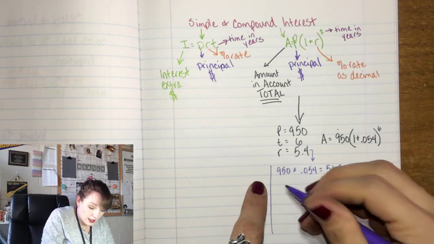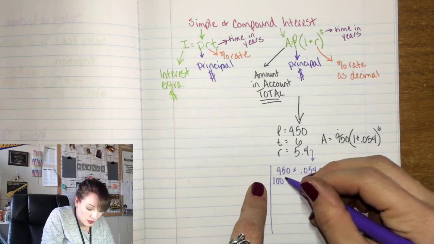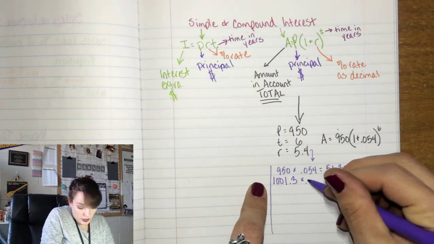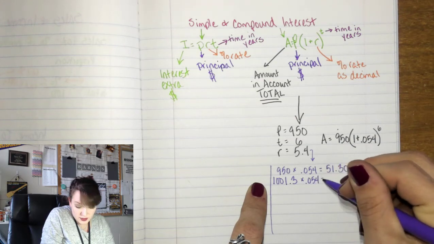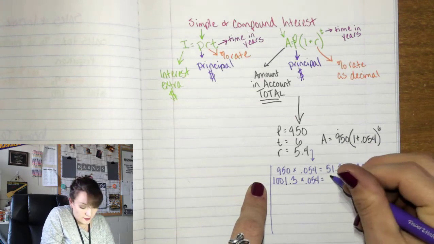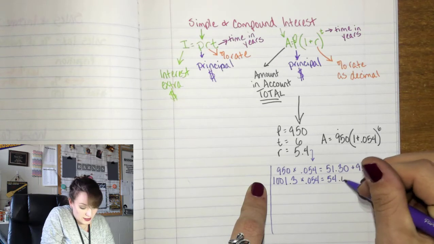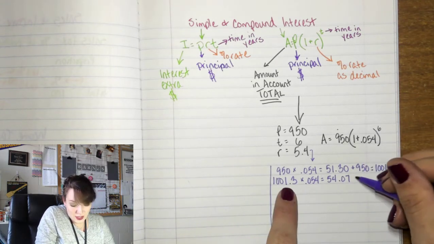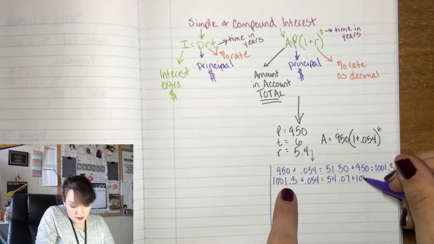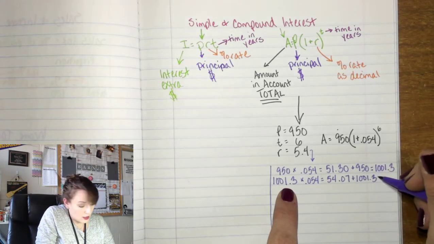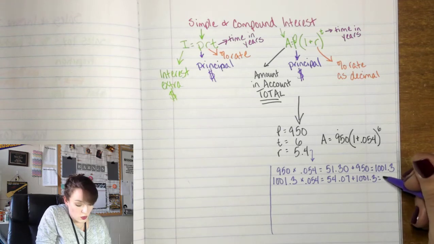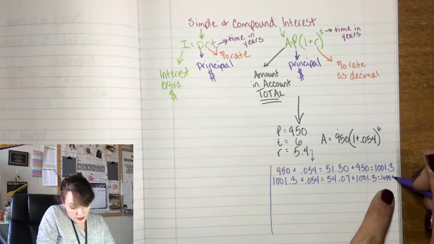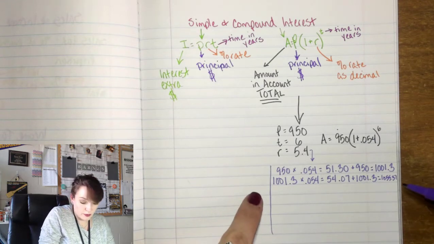So for the second year, I have 1,001.3. I'm going to earn 0.054% interest. That comes out to $54.07. I get to add this to 1,001.3, and that equals 1,055.37.